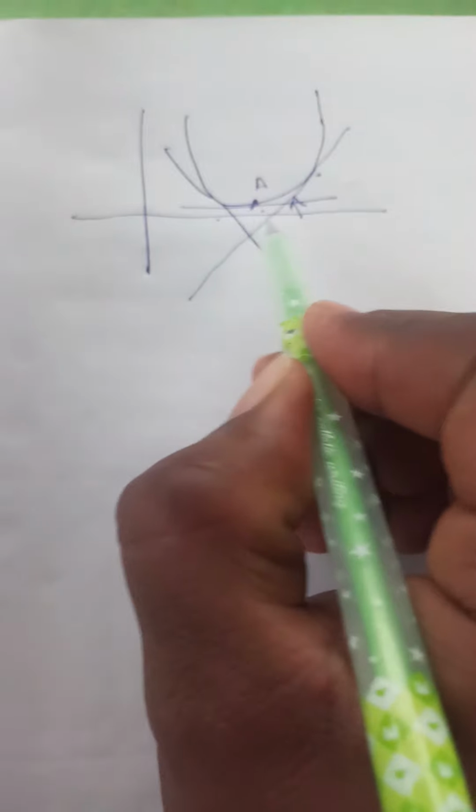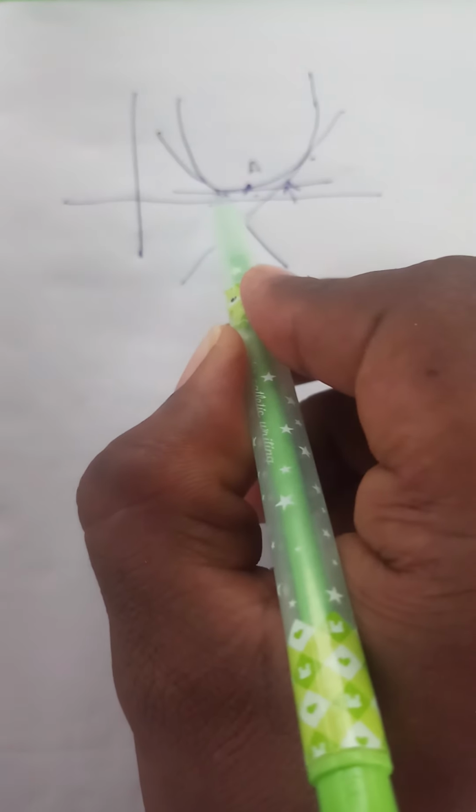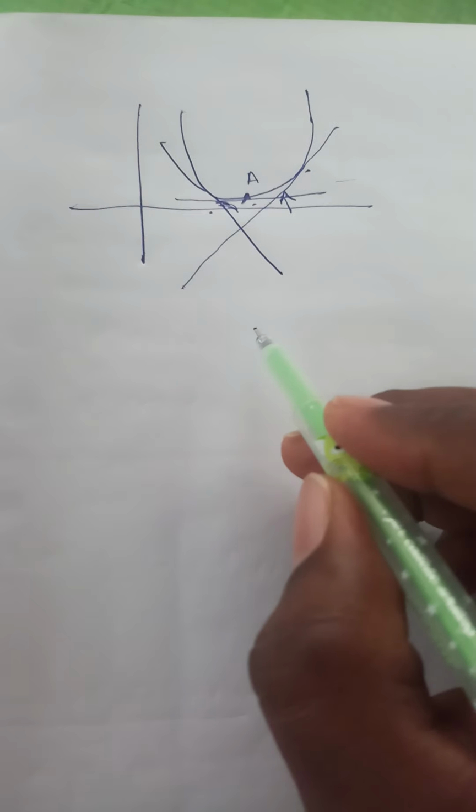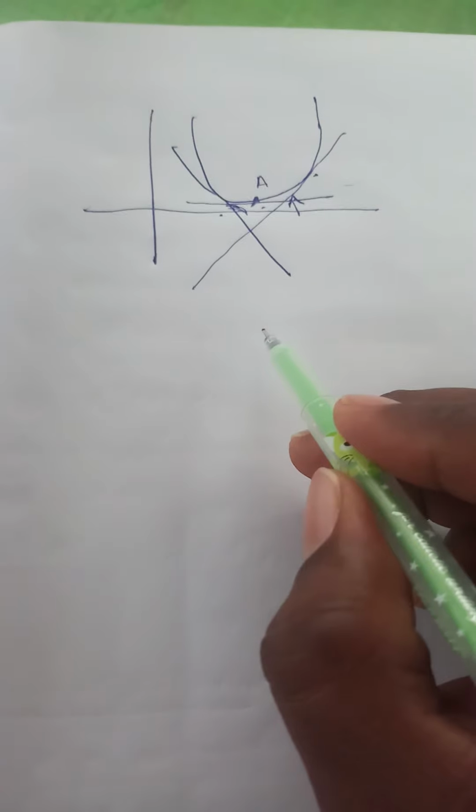If you see this angle here, the slope of this one is more than 90 degrees. Tan of more than 90 degrees is negative, correct? Tan of less than 90 degrees is positive. So if the slope is positive, the function is increasing. See, this graph is increasing. When it is negative, the graph is decreasing, coming down, right?